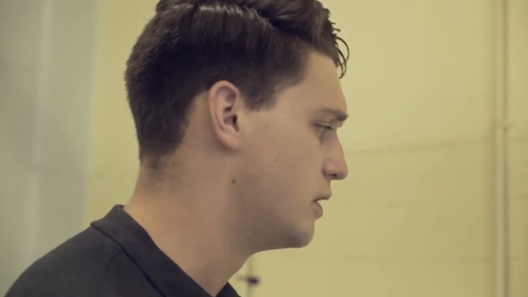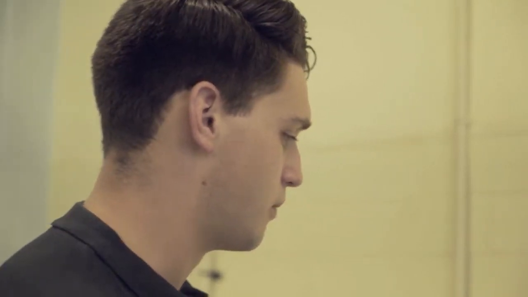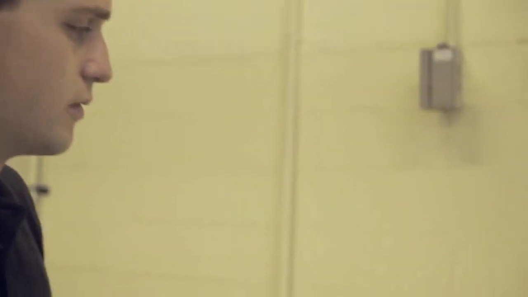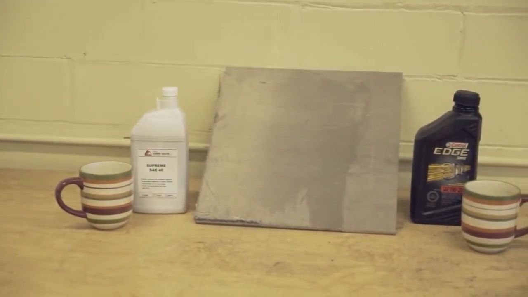In this example we're going to pour both these oils down this plate. We're going to see that the lighter oil, the Castrol Edge, is going to flow a lot slower.